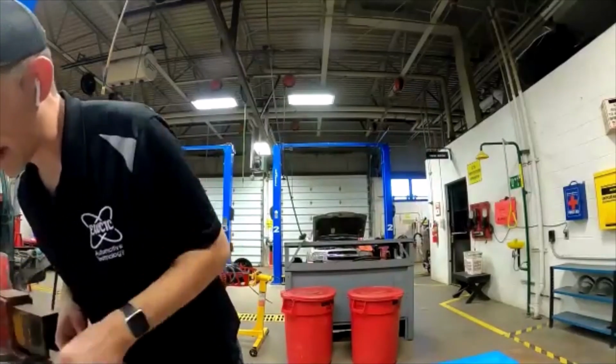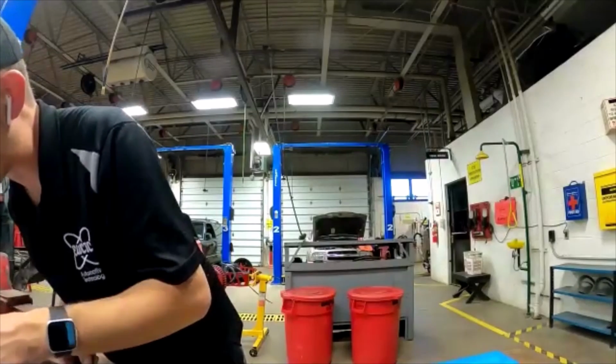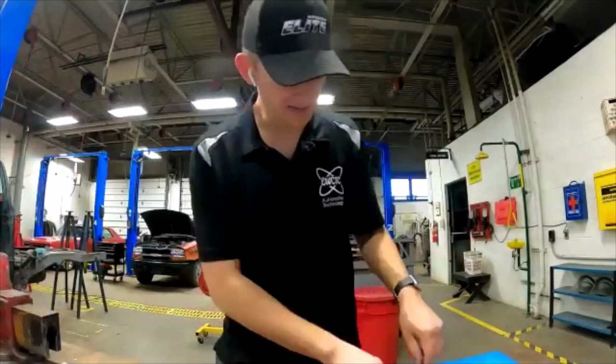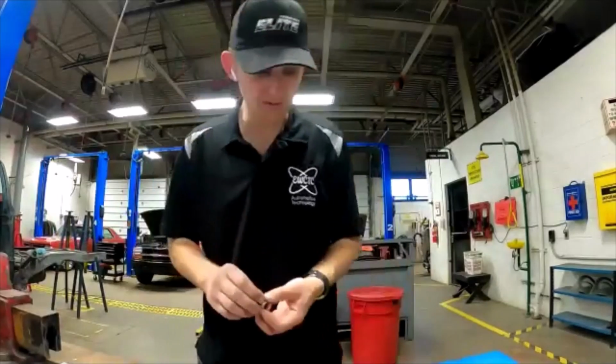I don't have a castle nut out here, but I'll show you a castle nut when you guys get back here in the class. All right. Out here, I also have some lock nuts. So there's different forms of lock nuts.